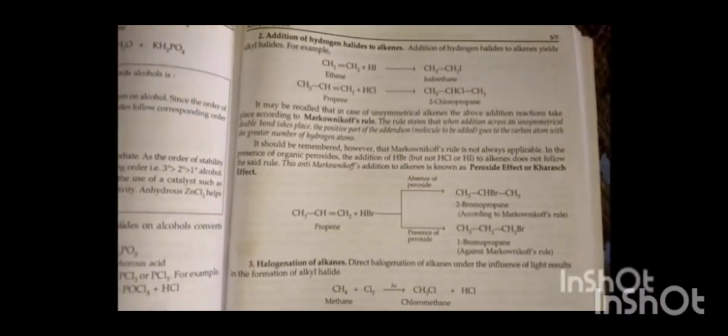Tertiary alkyl halides can be obtained by reaction between a tertiary alcohol and concentrated HCl even in the absence of anhydrous ZnCl2. Second is addition of hydrogen halide to alkenes. Addition of hydrogen halides to alkenes yields alkyl halides. Third is halogenation of alkanes. Direct halogenation of alkanes under the influence of light results in the formation of alkyl halides, like methane plus Cl2 in the presence of light yields chloromethane plus HCl.